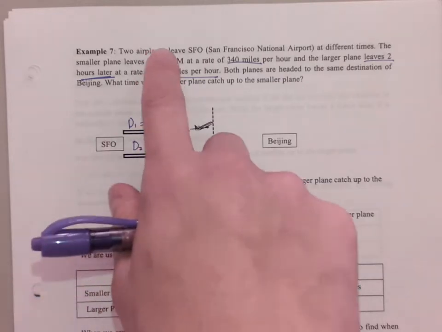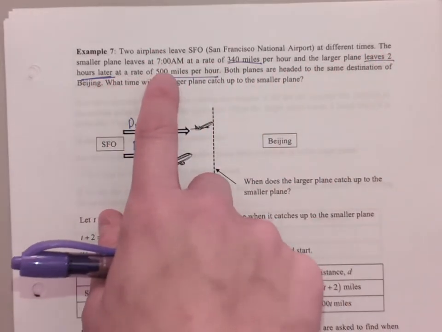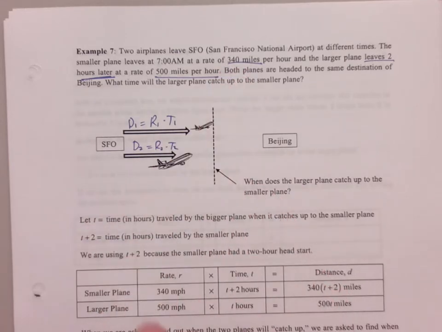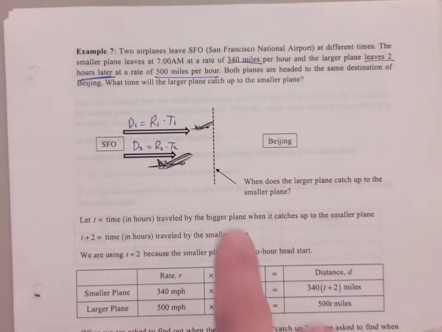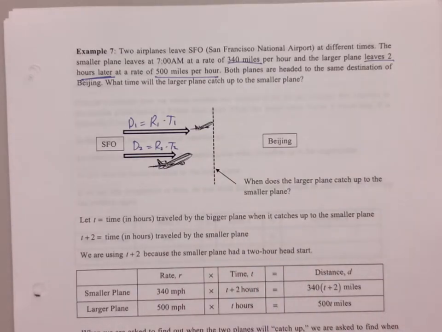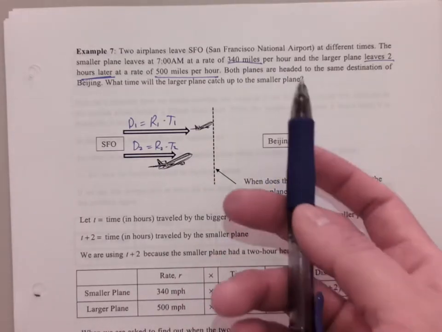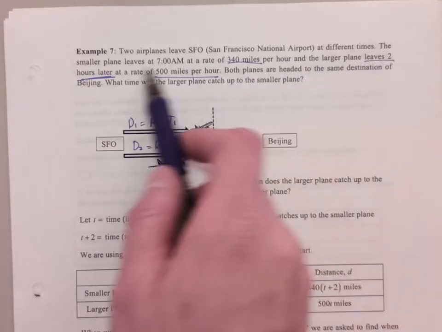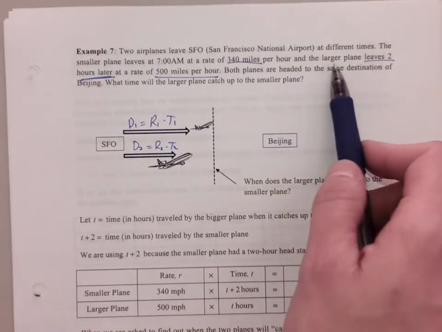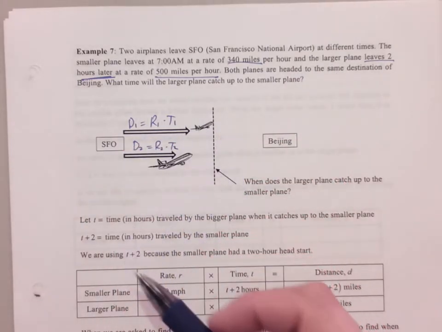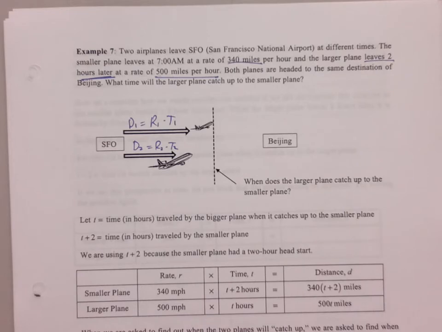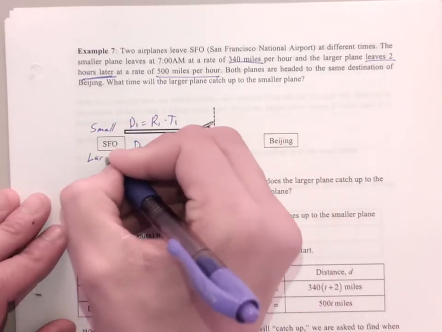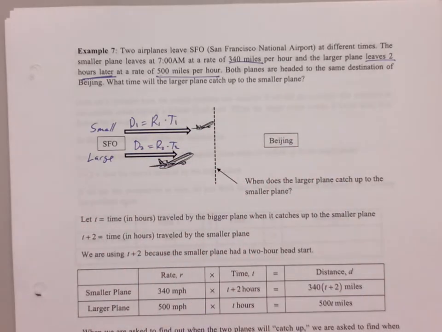So the smaller plane leaves at 7 a.m. and their rate is 340 miles per hour. So you have to kind of figure out which is which. Okay, so I have the smaller plane and the bigger plane. So which one is which one? Well, who left first? It says the smaller plane leaves at 7, and then the larger plane leaves 2 hours later. If I leave 2 hours later, then you left before me. So let's just call this one the small plane here. Let's just call this the large plane. Maybe you can see by the picture, but I just want to be really clear.